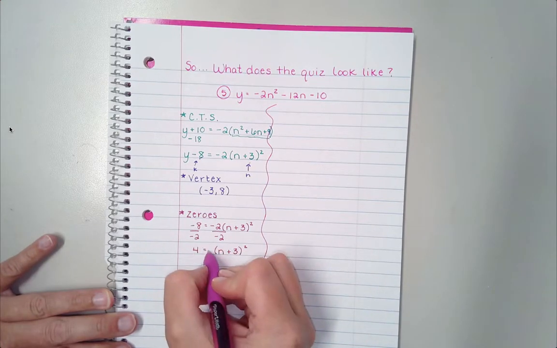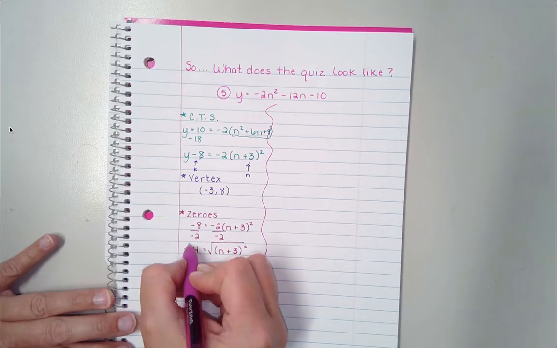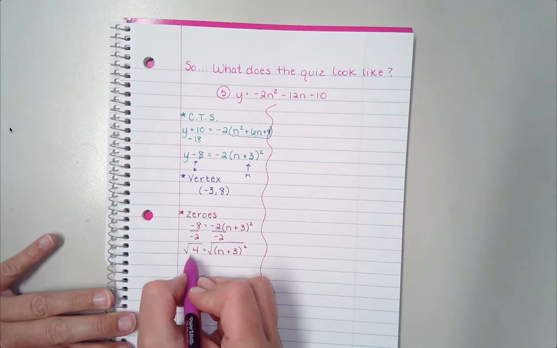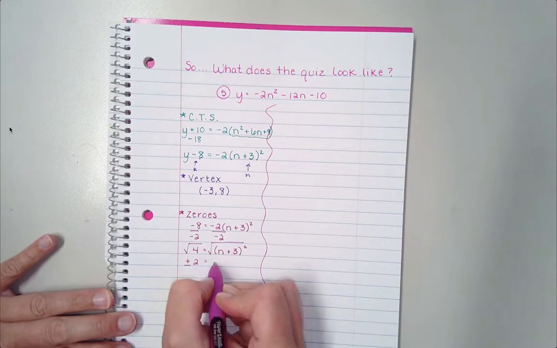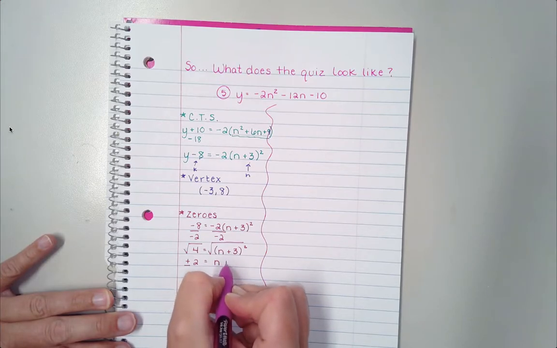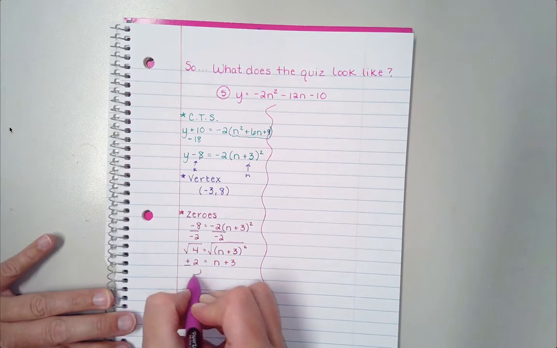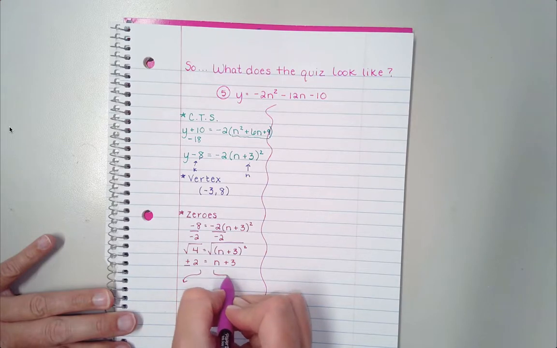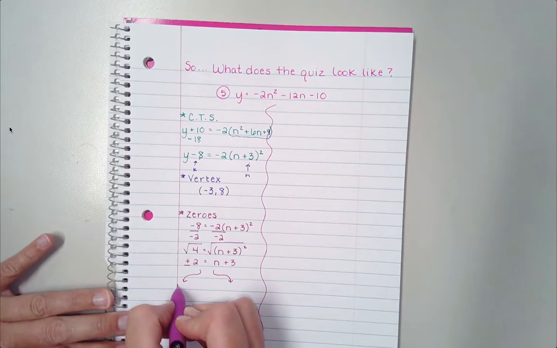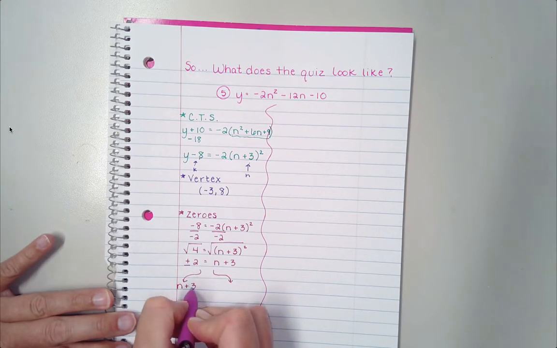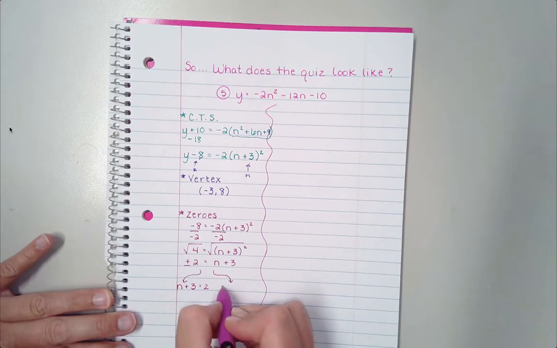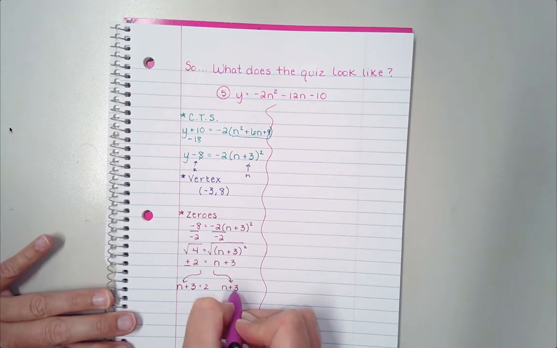And then I'm going to take a square root on both sides. And of course I'm going to remember that when I take that square root, I get a plus or a minus 2. And that equals n plus 3. And this actually goes into two separate equations. I get n plus 3 might equal positive 2, and n plus 3 might equal negative 2.